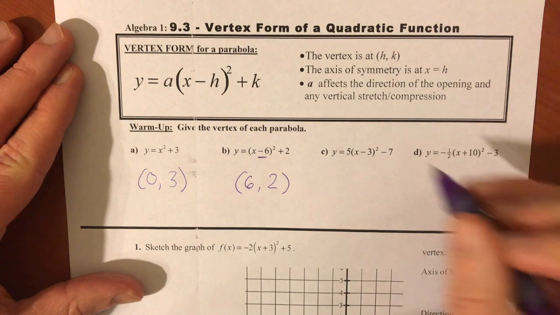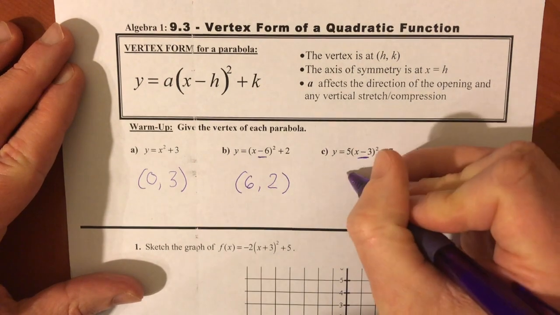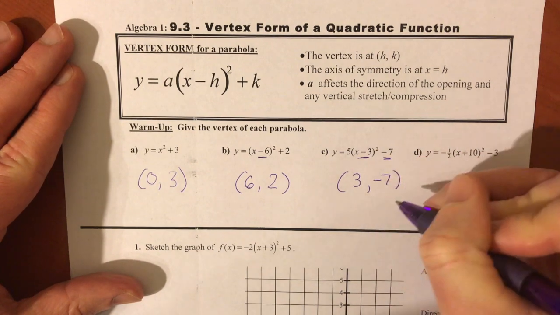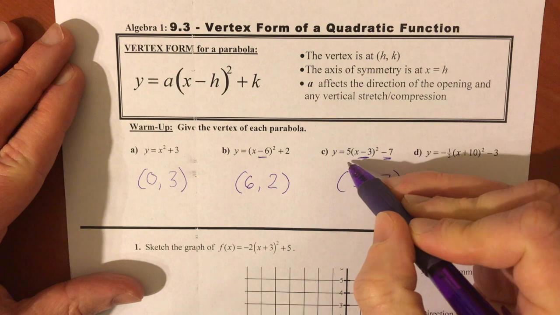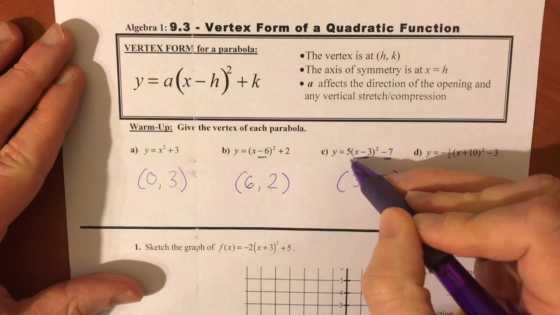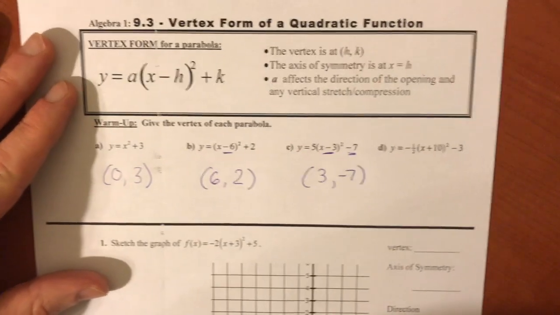This one right here, minus 3 on the inside, minus 7 on the end. That's going to move to positive 3, negative 7. 3 units to the right, 7 units down. The 5 out in front doesn't affect the vertex, just the direction of the opening. It's positive, so it would be opening up, and it's bigger than 1, so it would be a vertical stretch. It would be a skinnier version of a parabola.